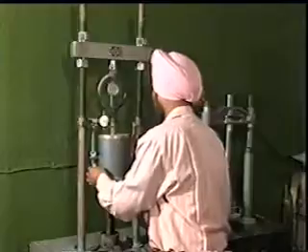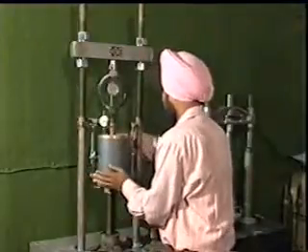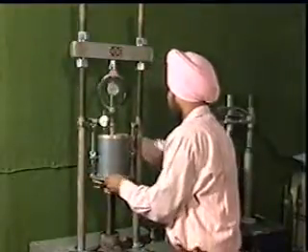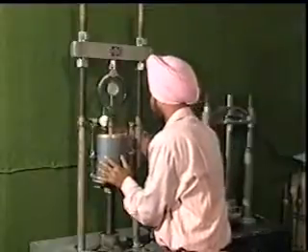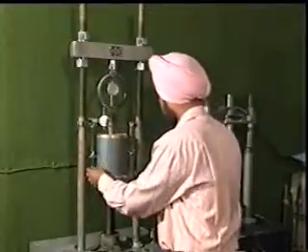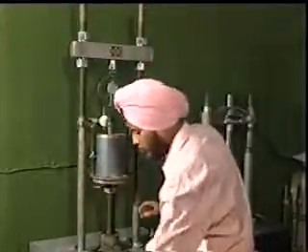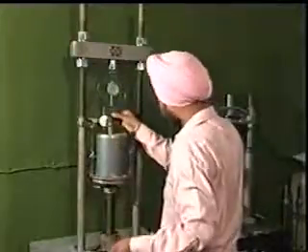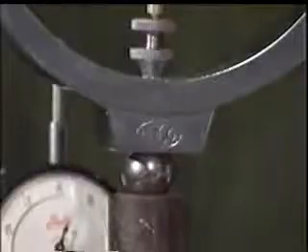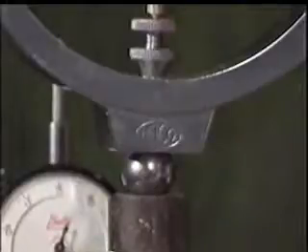Bring the plunger in contact with the soil surface and apply a seating load of 4 kilograms. This is to establish good contact between soil and plunger.